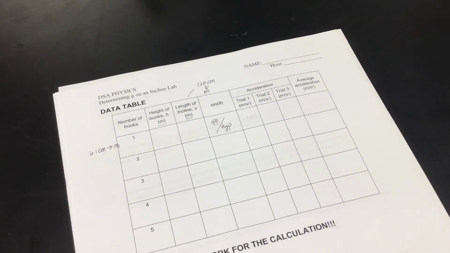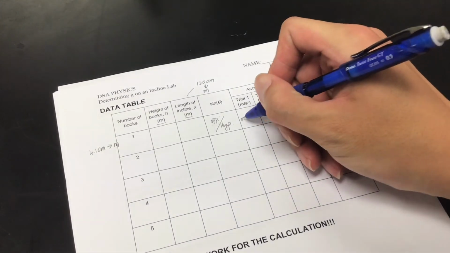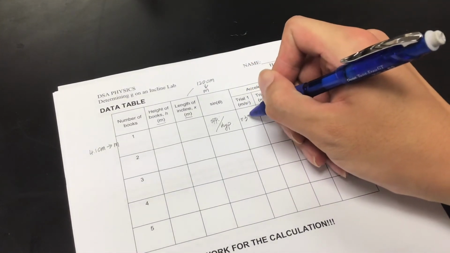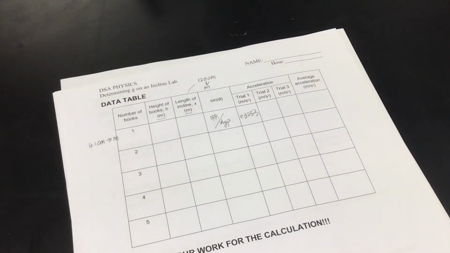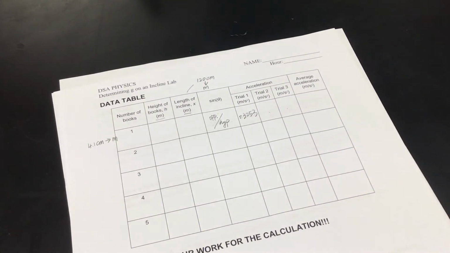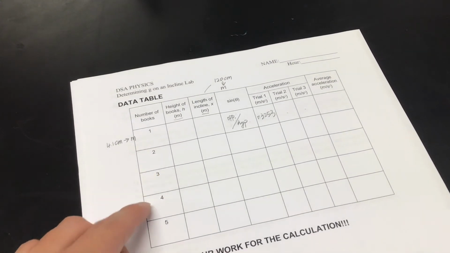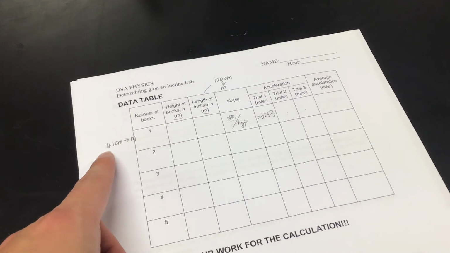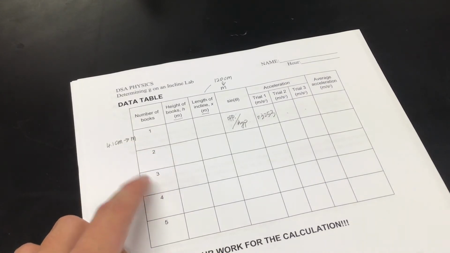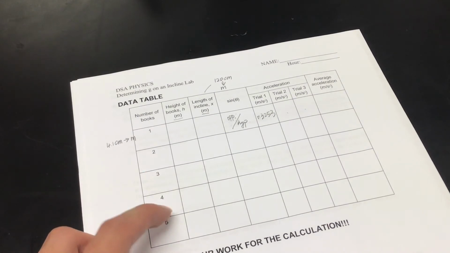As you're looking into the data table, I will put down 0.3253. I am going to keep repeating that process another 2 times to fill it in here and here. After I have those numbers, I can get the average acceleration. So that was just a quick demonstration. The next thing I need to do is increase the number of books. First trial, we used 1 book. Now I'm going to stack it up to 2, then 3, then 4, then 5.